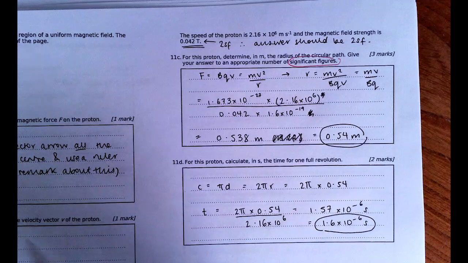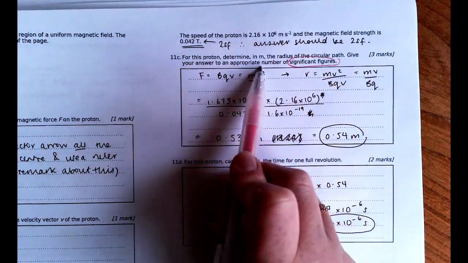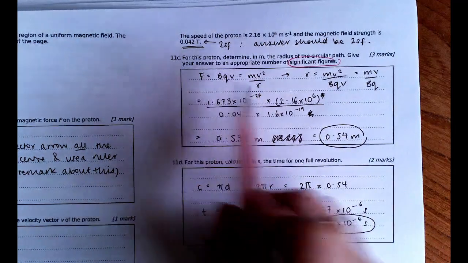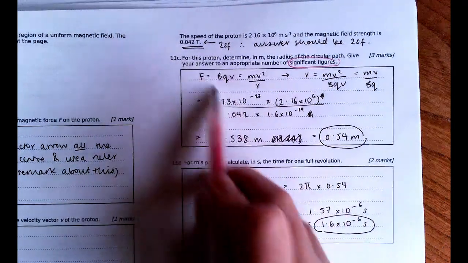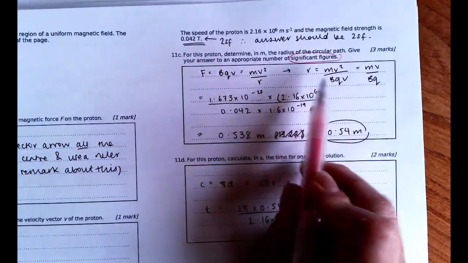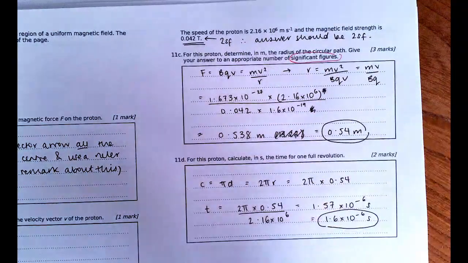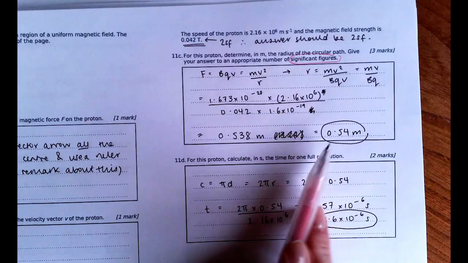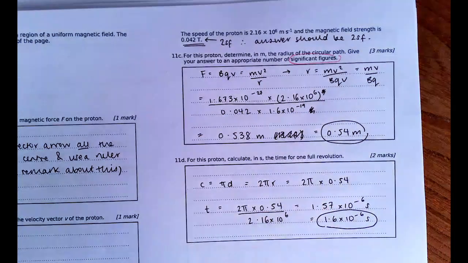So, we know that the centripetal force, which is equal to mv squared over r, must be provided by the magnetic force, so it's equal to BQv. So all we do is we rearrange this equality here to get r. So hopefully you can see that we end up with mv over BQ. And then it is just a case of plugging the numbers in that you're given, and then making sure that you give that to 2 significant figures. So pause if you need to.